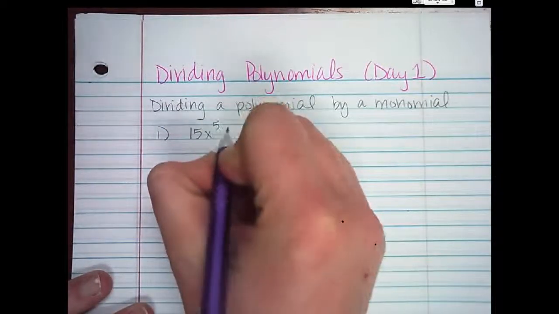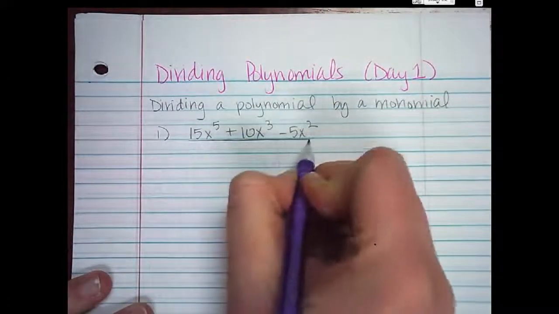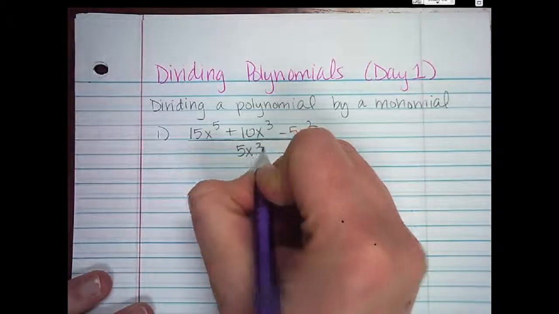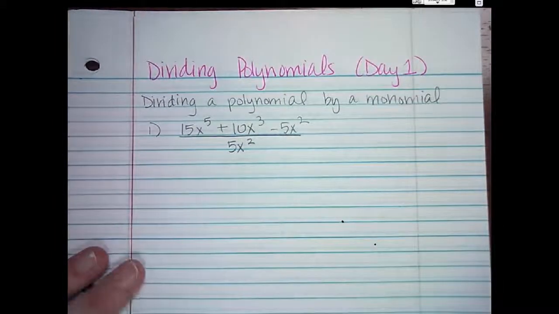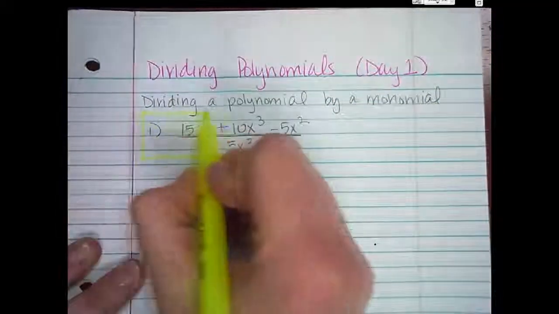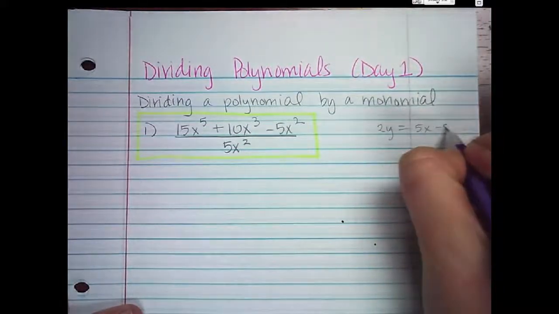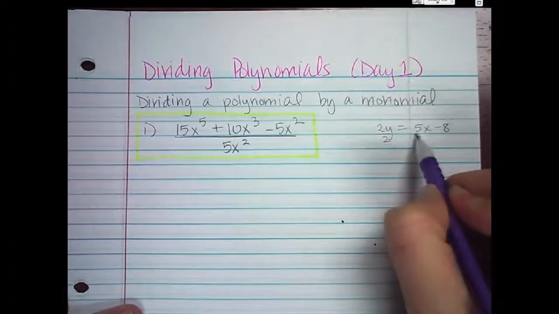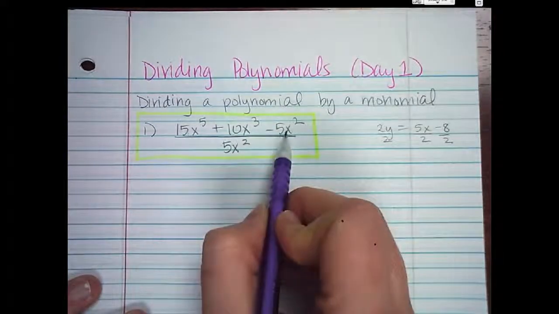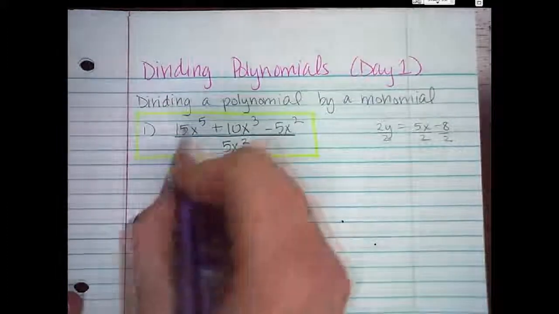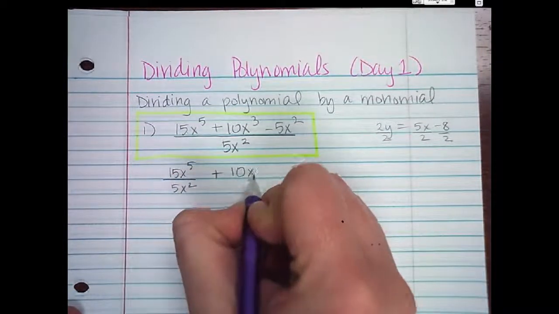Okay, so the first example, there's a polynomial of 3 terms divided by a monomial. Now, this is the exact same thing as, let's say we were doing 2y equals 5x minus 8. We're solving for y. I divide by 2. I divide everything by 2. Okay, it's the same thing here. I'm going to divide the 5x squared by each piece. All right, now you don't have to write it out, every single one of them, but some of you might need that visual representation. So I'm going to write it out just this one time.